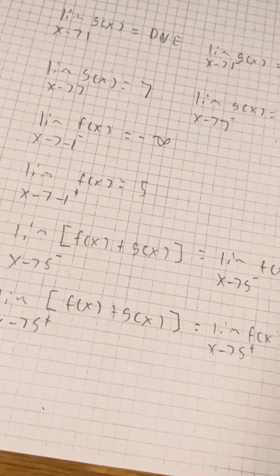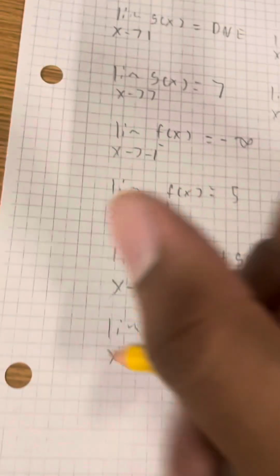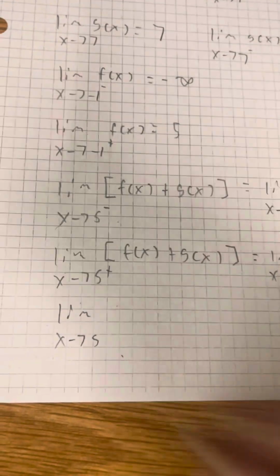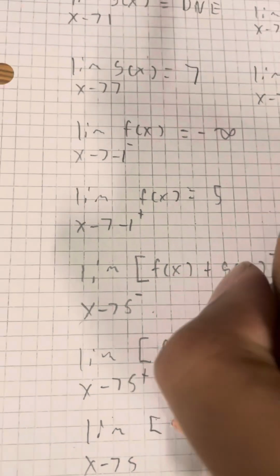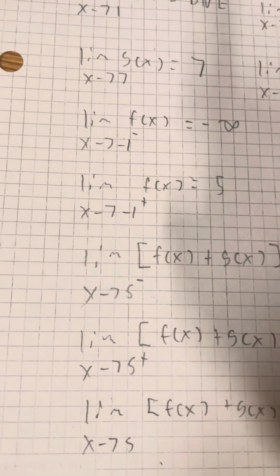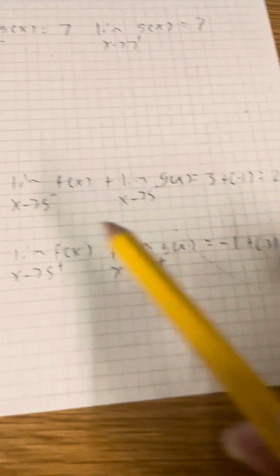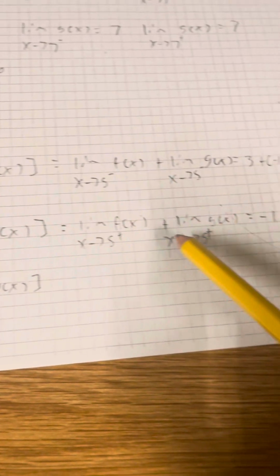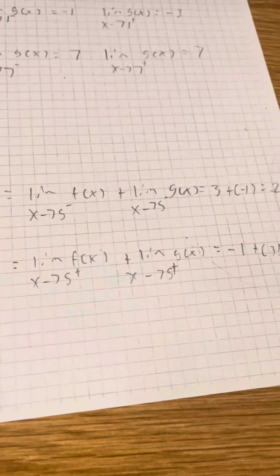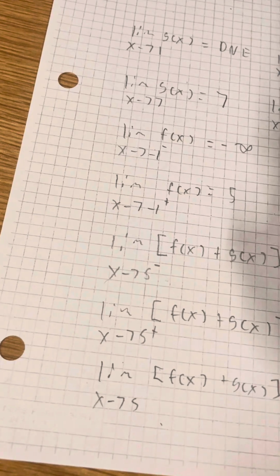And now, since we know this, for our next one, where it's asking in general, limit of x approaching 5, not from the left or right, just in general, for f of x plus g of x. We already know this answer because they both equal 2 from the left-hand point and the right-hand point. So this equals 2.